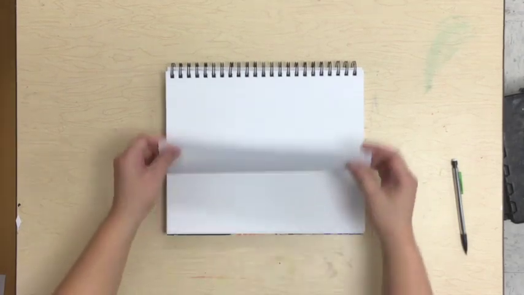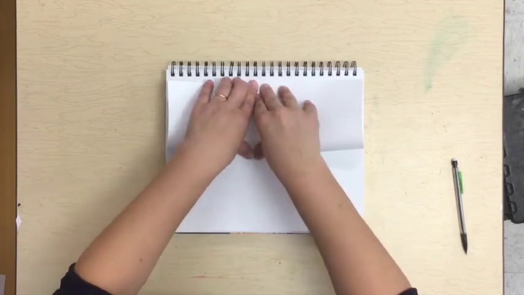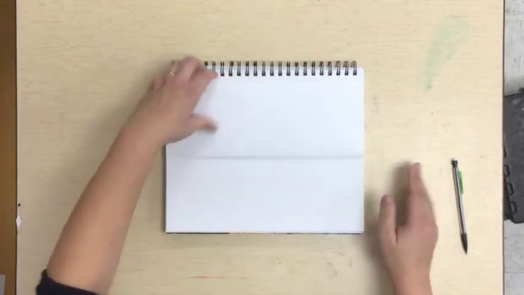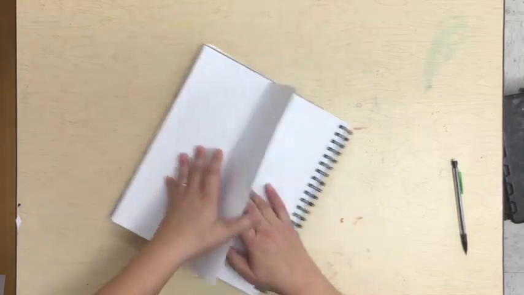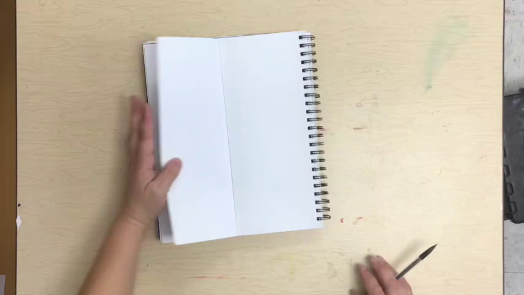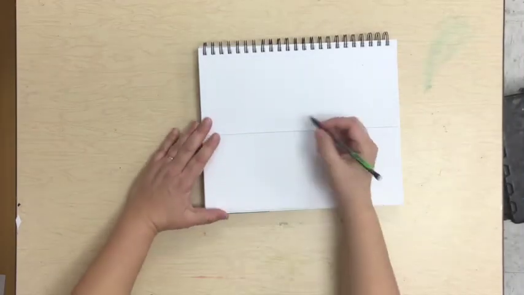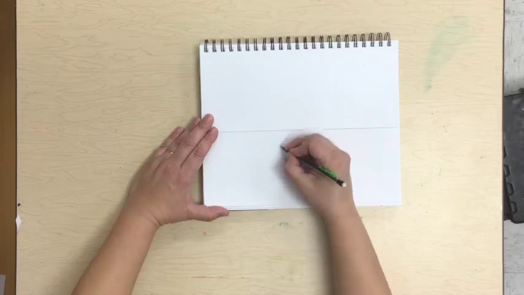Alright, so we're going to make a landscape, and to do that we need to have a horizon line. That's the line between the ground and the sky. So we just fold the paper all the way up to the edge and push it down. I like to hold it up a little bit so that I can draw my line right on the fold. Alright, now everything under the horizon line is the ground, and above it is the sky.